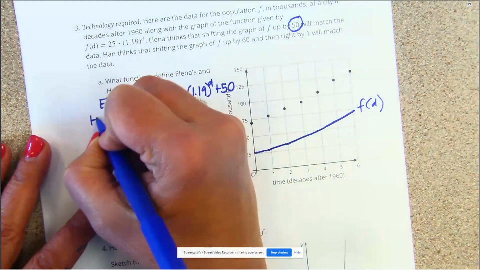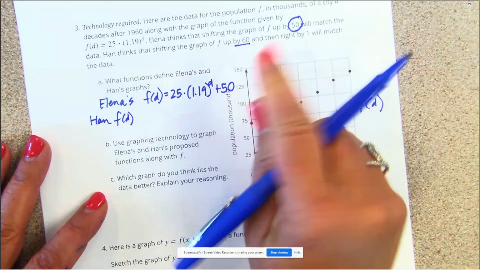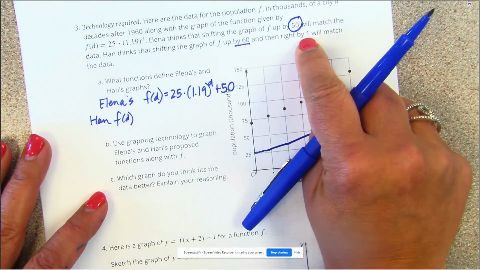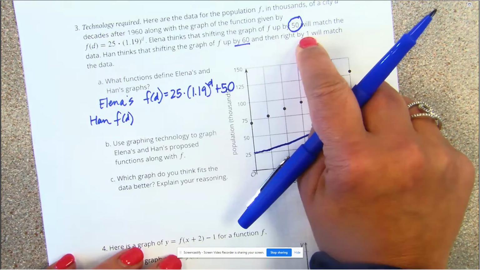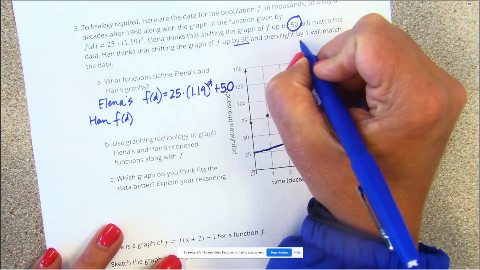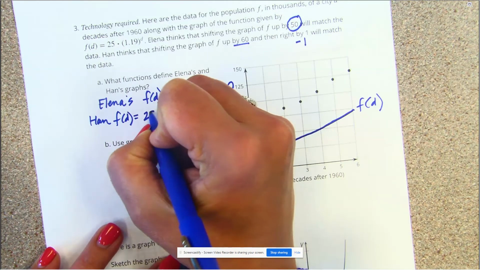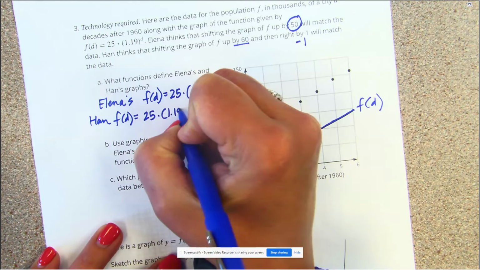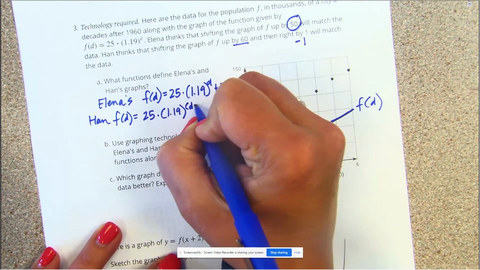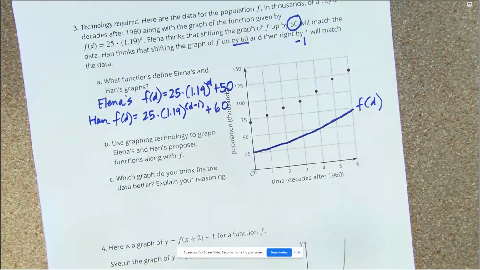Han thinks that he's going to shift it up 60, which I'm going to do, but then right 1. Now to move a graph right, it's got to go in with the input, which is the decades, and opposite of what you would think. So if you want to move it right, you're going to have a minus 1. So this is 25 times 1.19. Left or right, it's got to be in with the input. So it's going to be d minus 1, and then plus 60 at the end will shift it up 60.